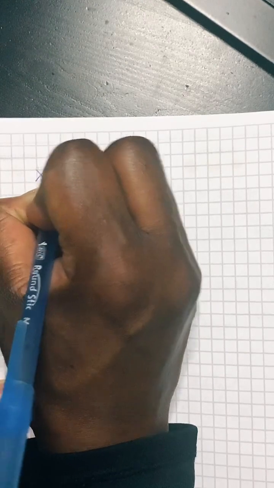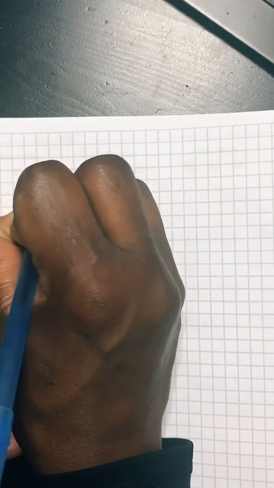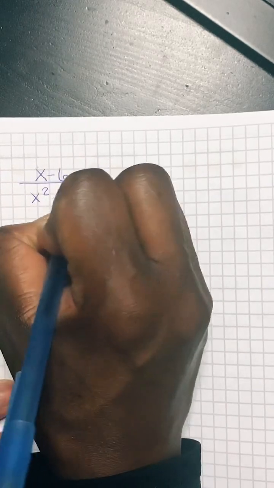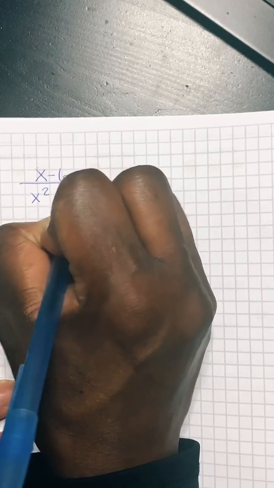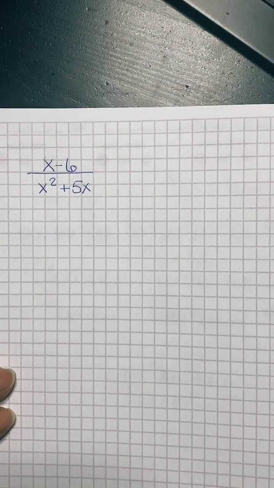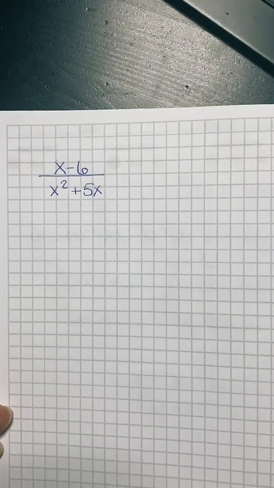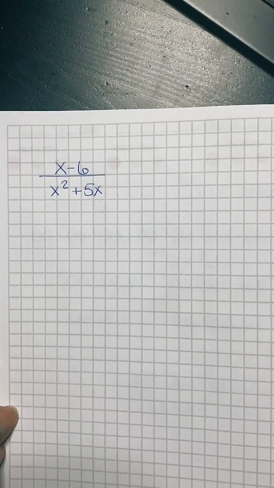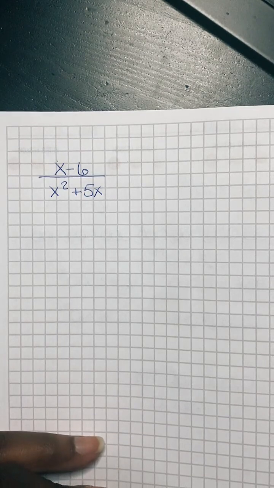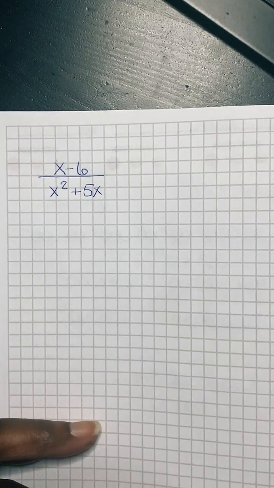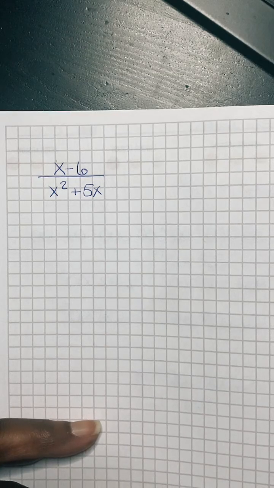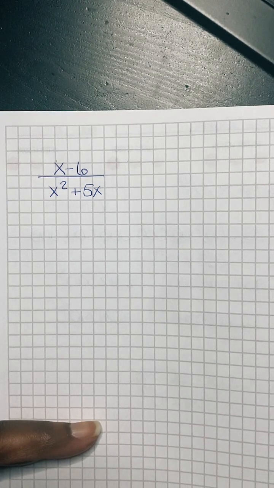All right, so we have x minus 6 over x squared plus 5x. Okay, so x minus 6 over x squared plus 5x, and we want to know what the domain is.